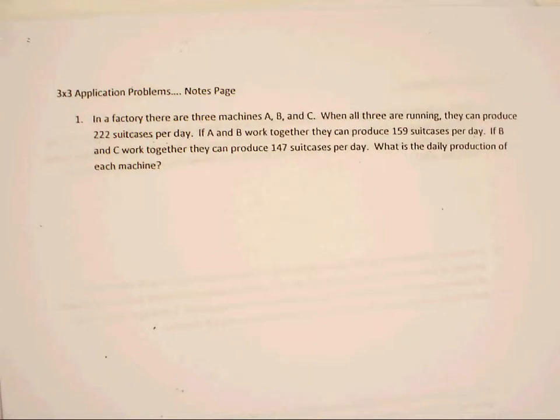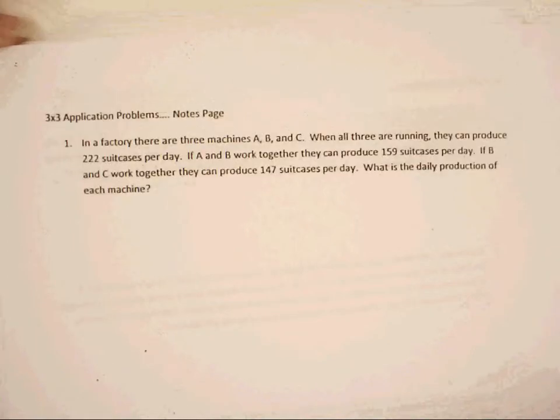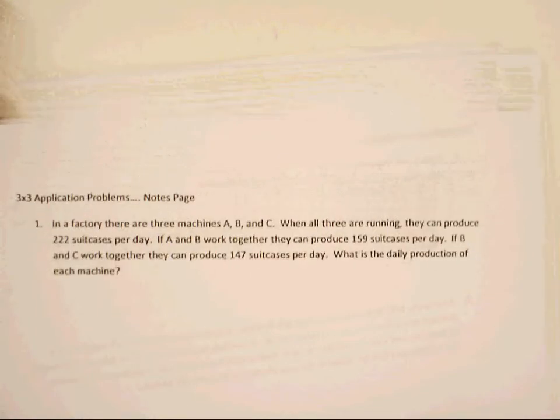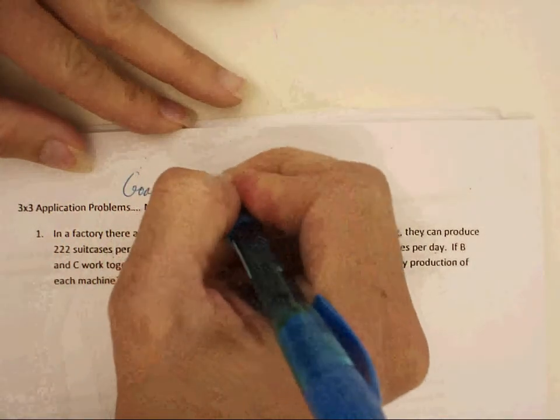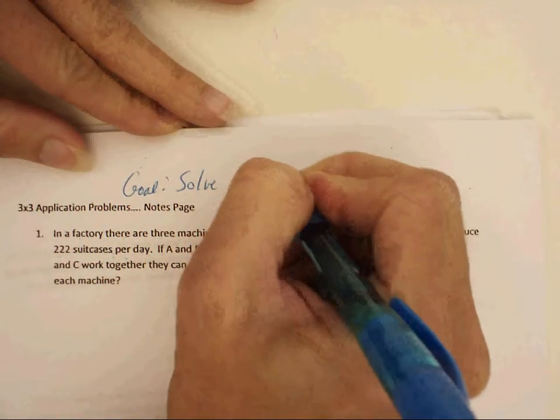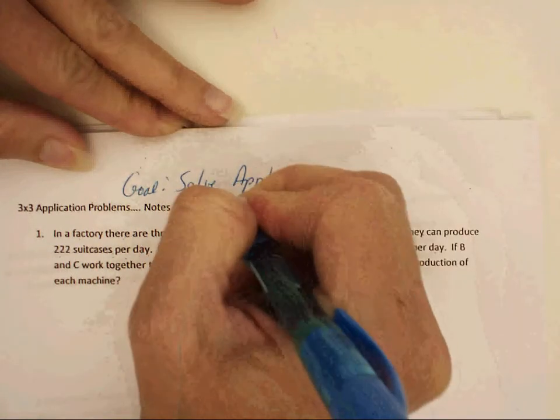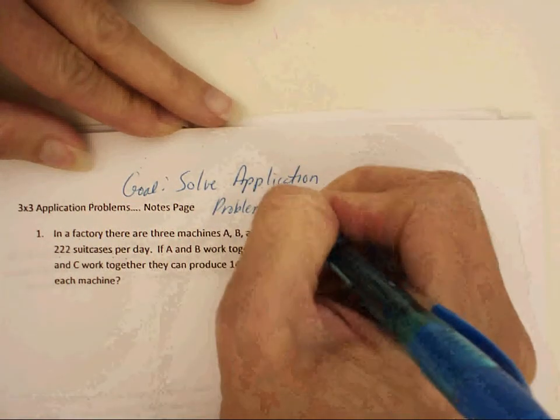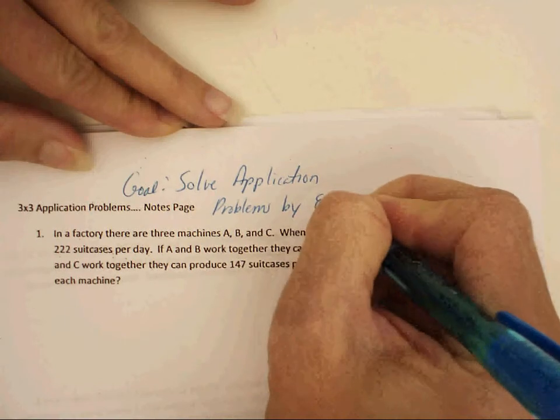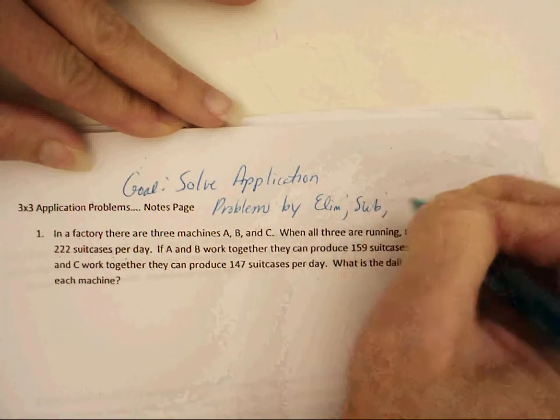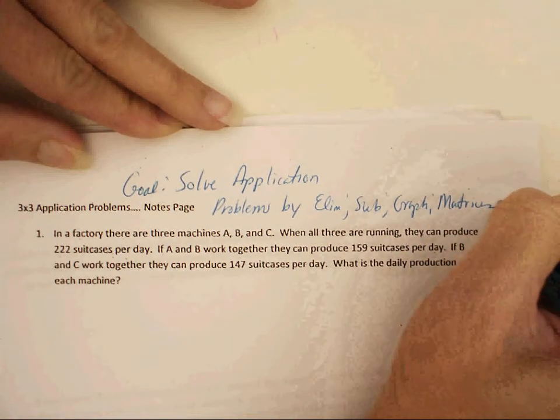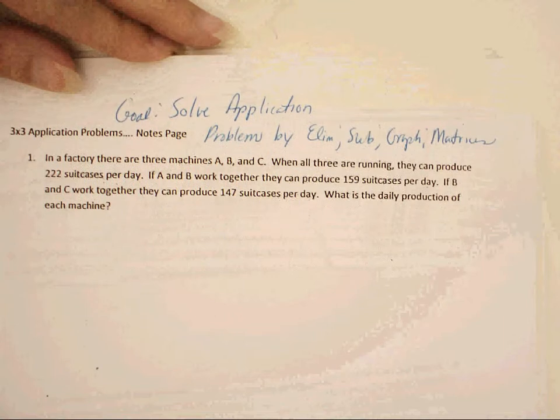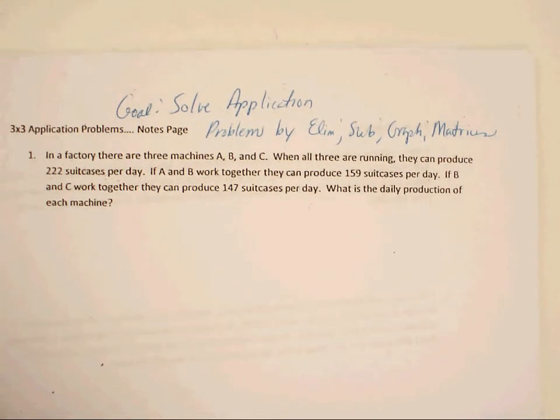All right, our goal today is to move forward into 3x3 application problems. We have 4 options: elimination, substitution, graphing, and matrices. So you have all those options available to you as we discuss each of the different ways that you could be asked to do a question.